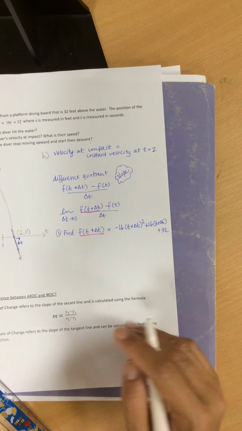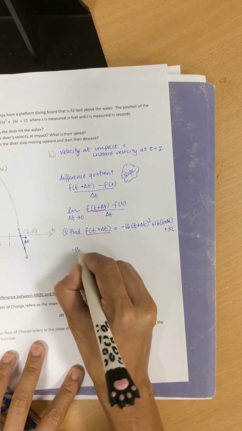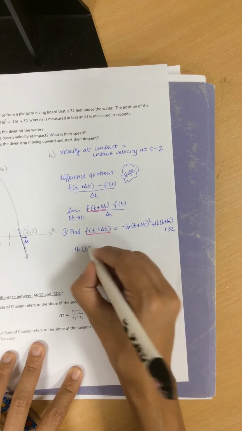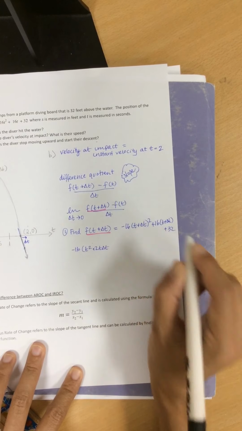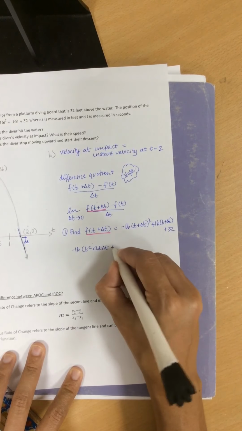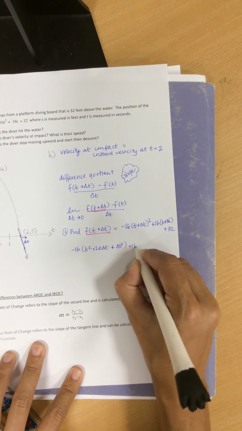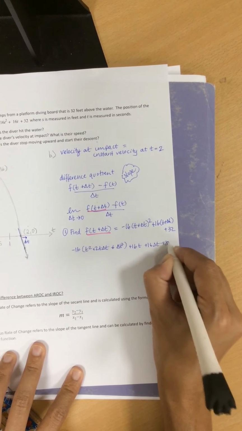Now let's simplify that. This becomes negative 16 times t squared plus 2t delta t plus delta t squared, plus 16t plus 16 delta t plus 32.